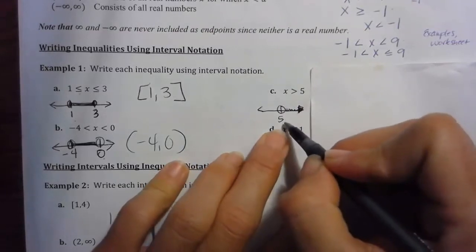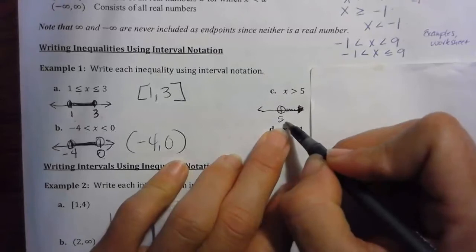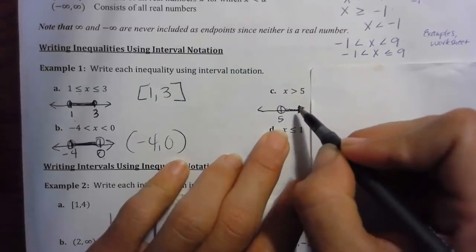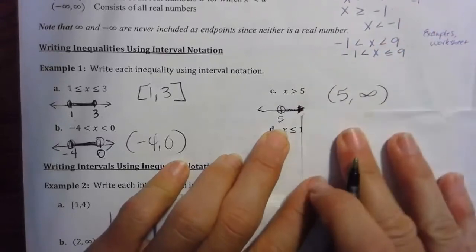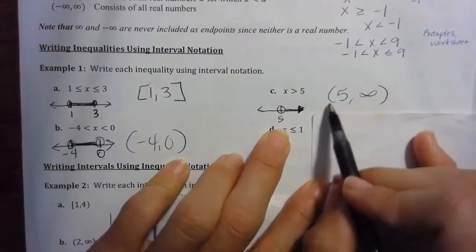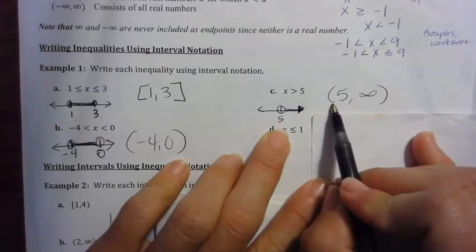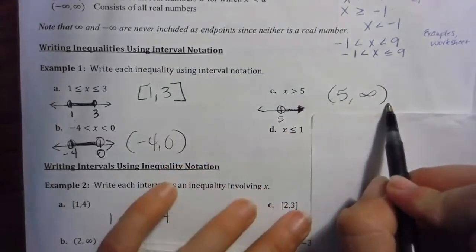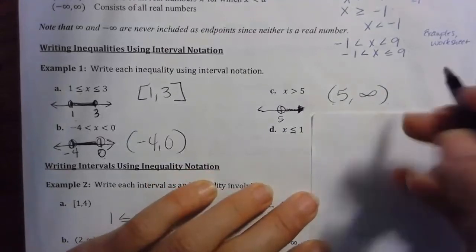So 5 would be my left endpoint. And then my right endpoint, notice it does not end, so my right endpoint would actually be infinity. And notice, since 5 is not included, it's in parentheses. Infinity is never included, so it's always going to be in parentheses. Okay, so let's take a look at the next one.